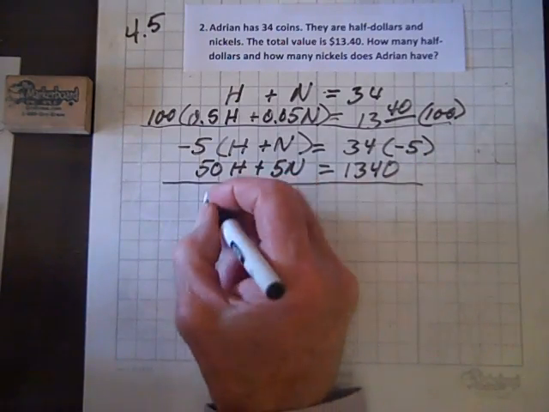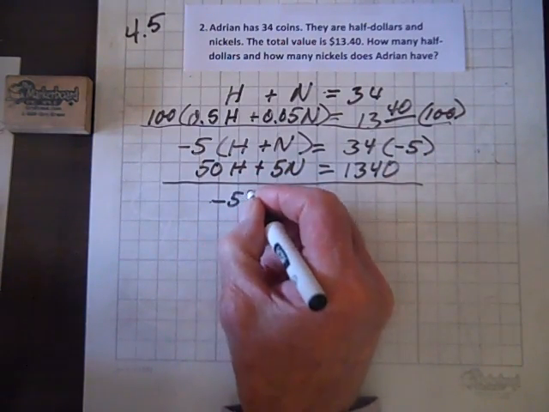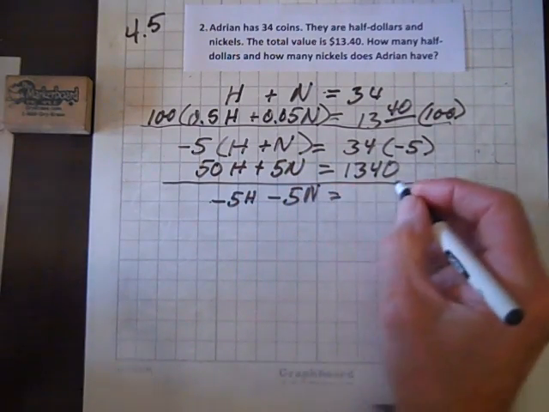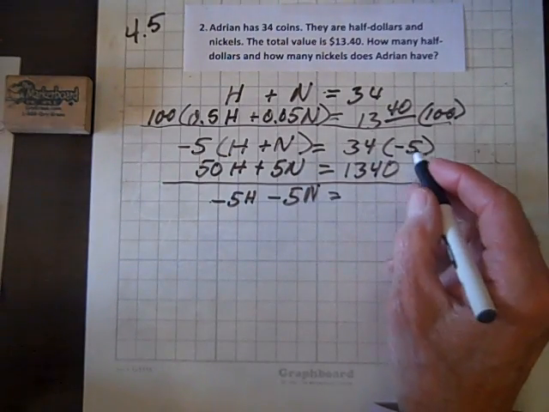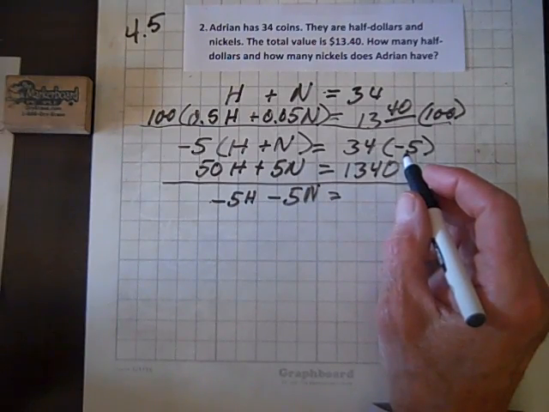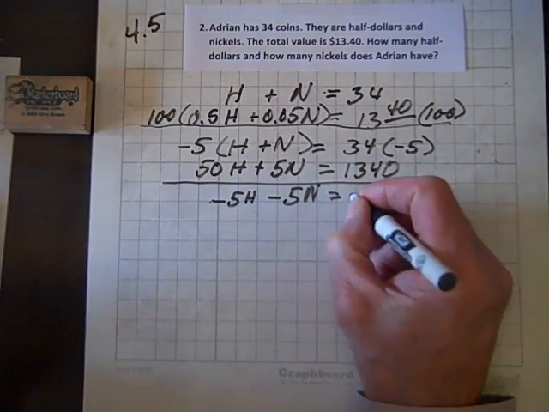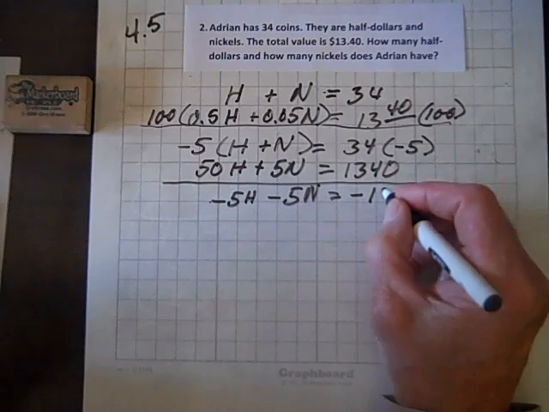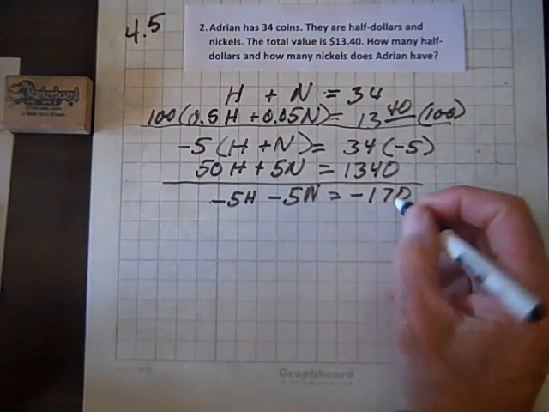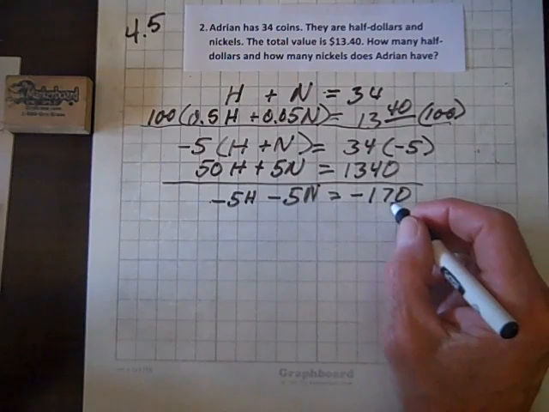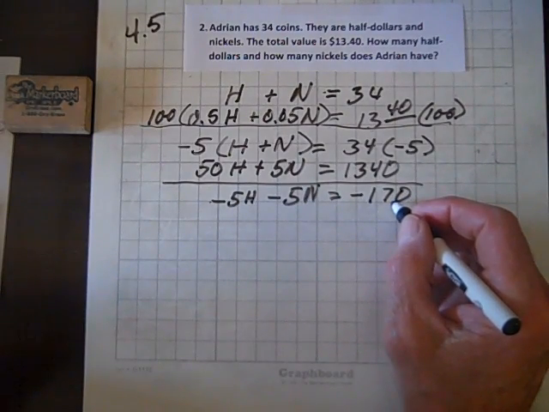In doing that, what we'll have is -5H minus 5N equals, and 10 times 34 is 340, and half of that is going to be negative 170. If we double 100, we get 200, and if we double 70, we get 140.